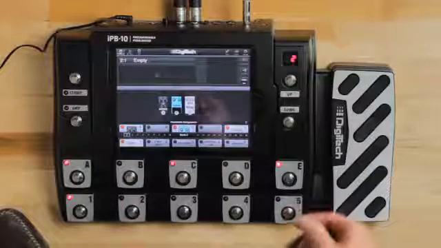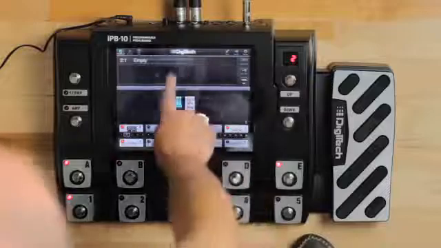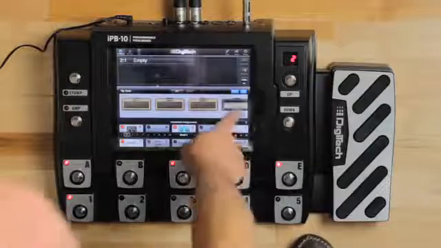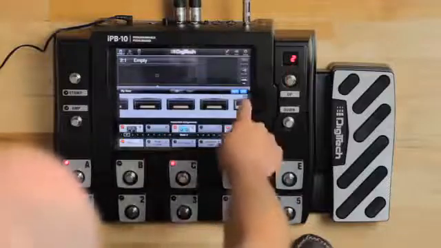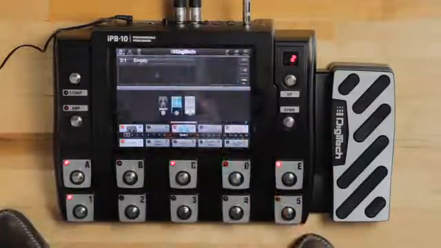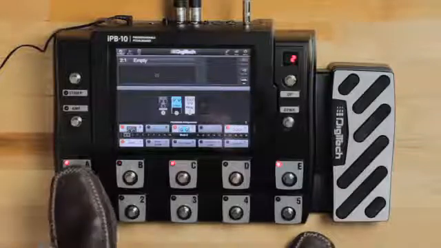If I want to add an amp or cabinet to this preset, I can tap there and select from the variety of amps and cabinets that are available. But I'm just going to leave this as a straight pedal board with effects pedals.